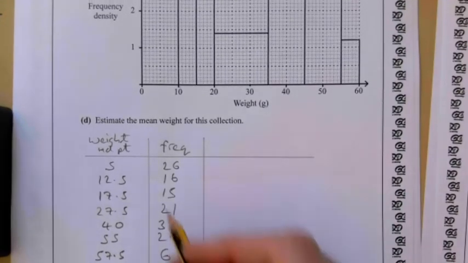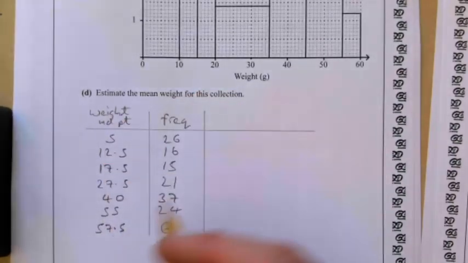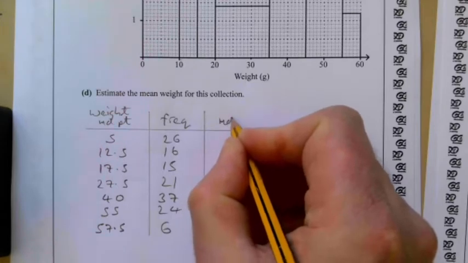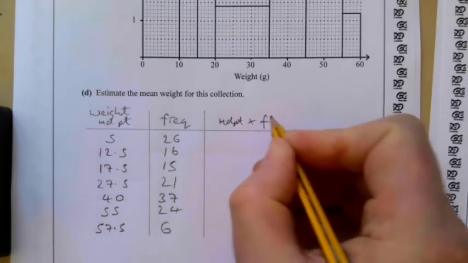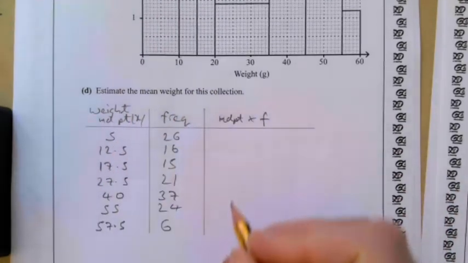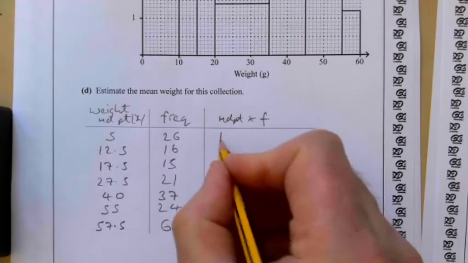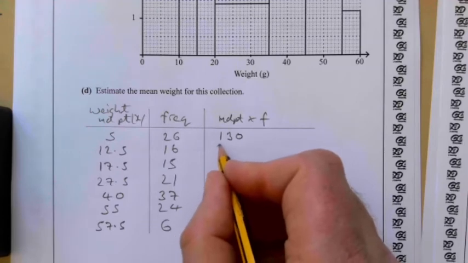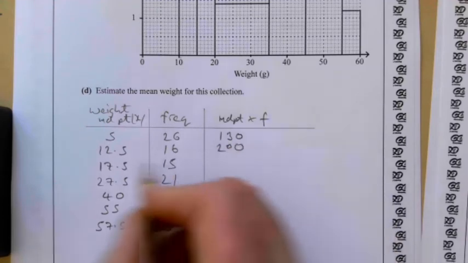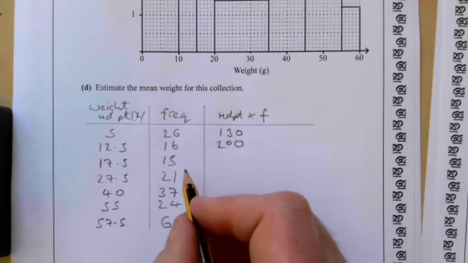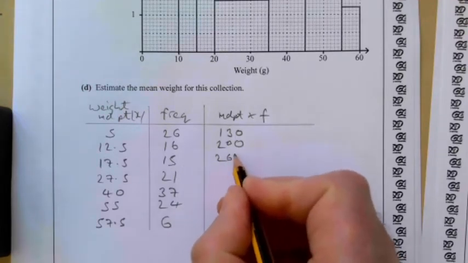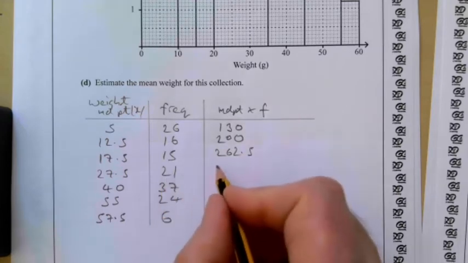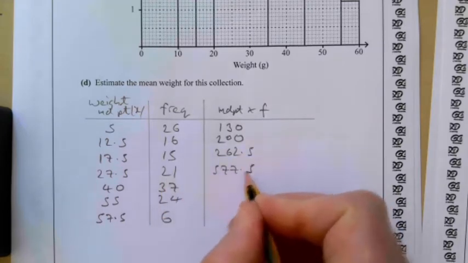Alright, here are our frequencies. Here are our midpoints. So we're going to then do our midpoint times frequency. Again, you could call that x if you wish and go for fx. And those are 5 times 26 is 130. 12.5 times 16 is 200. 17.5 times 15 is 262.5. 27.5 times 21 is 577.5.